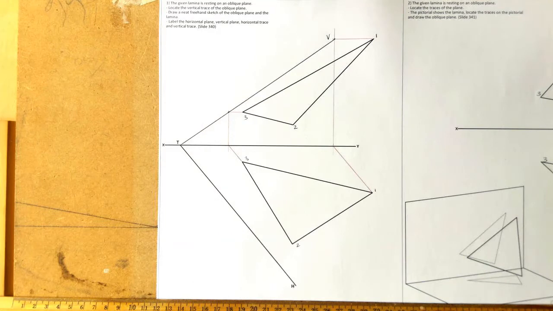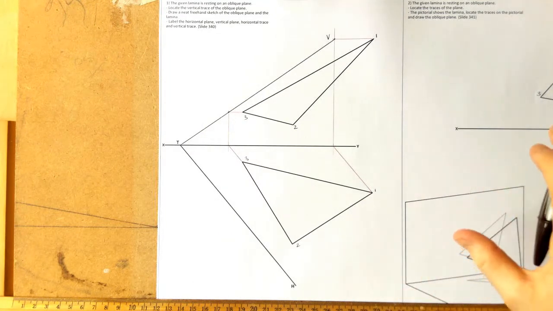Hope you found that useful, guys. Now we are going to skip over to question number 2 on this page.